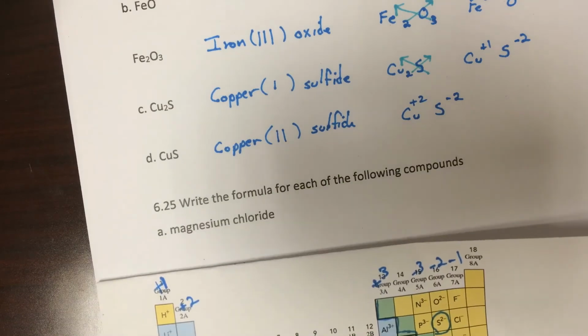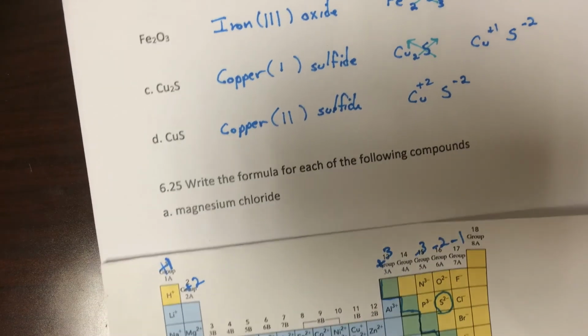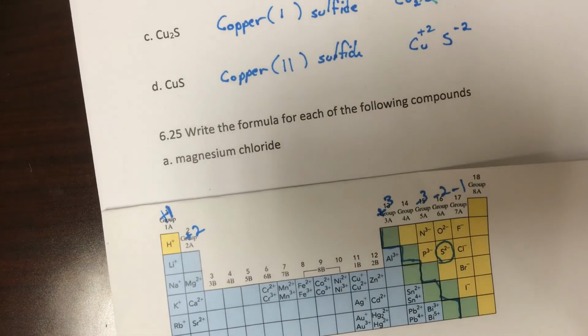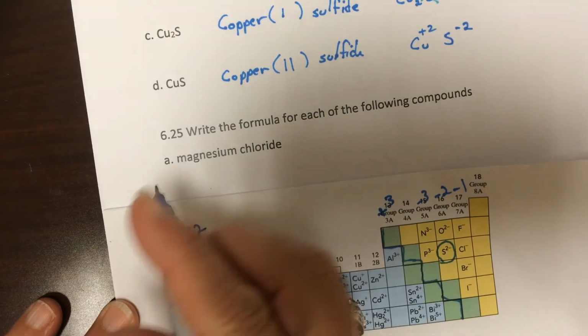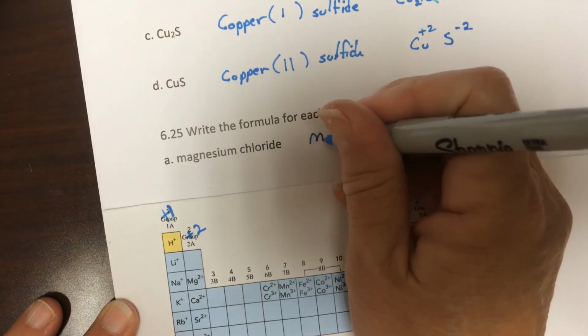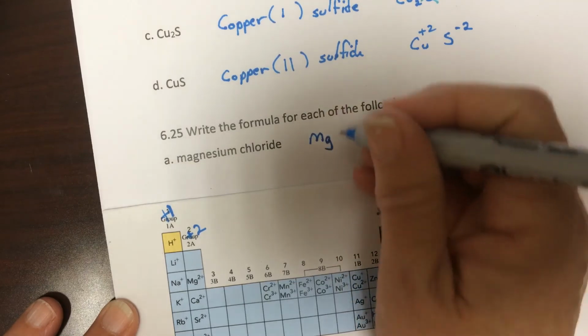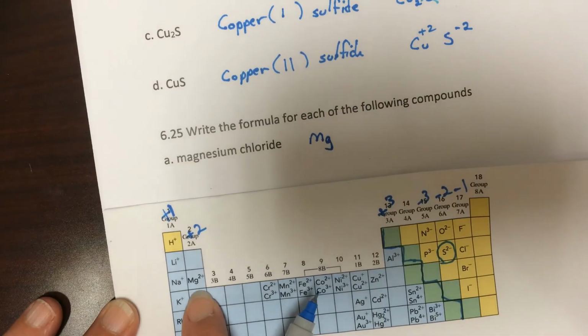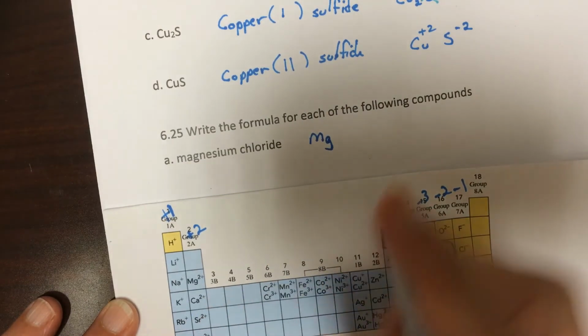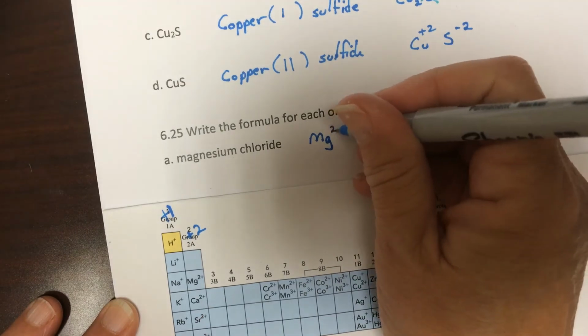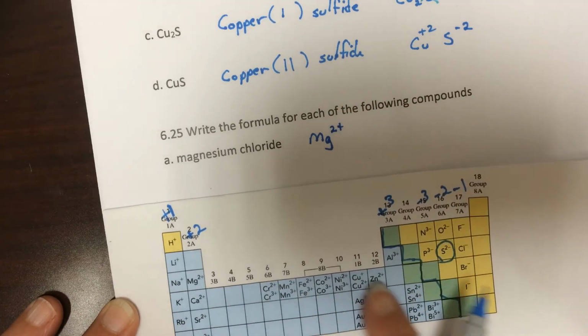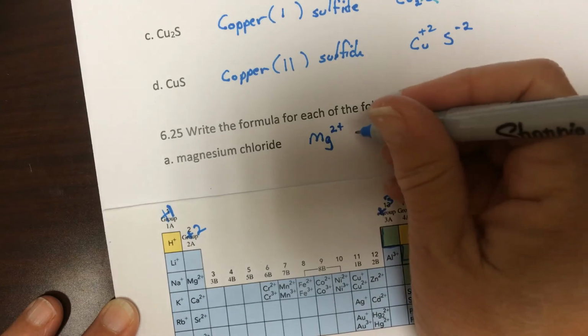So now we can write formulas for our compounds. This is kind of going in the other direction. Magnesium chloride. We want the symbol for magnesium, and magnesium has a +2 charge. We need the symbol for chloride, -1 charge.